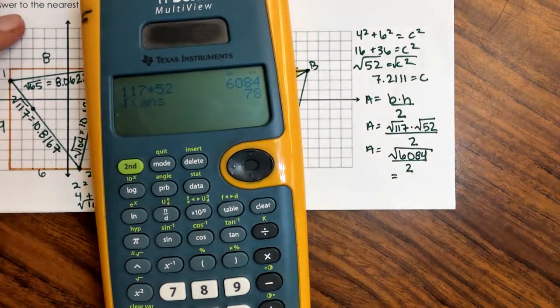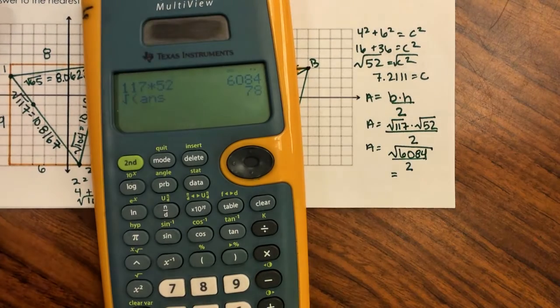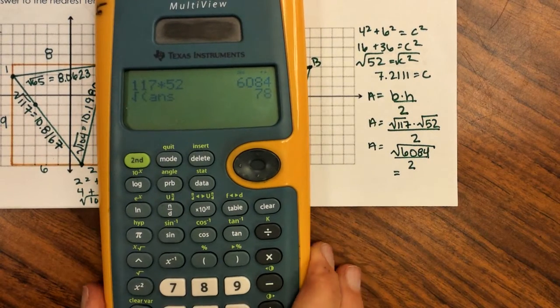A lot of glare. Let's see. Is 78. Maybe that's better with the light off.